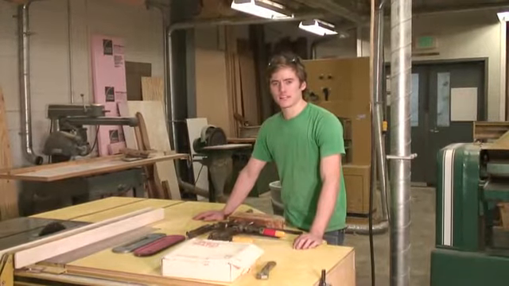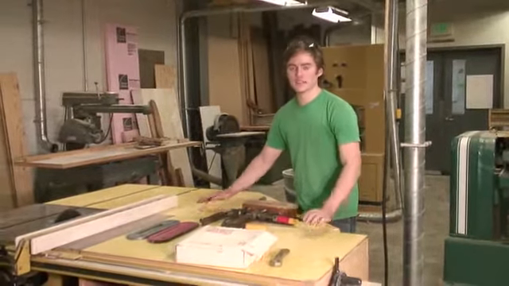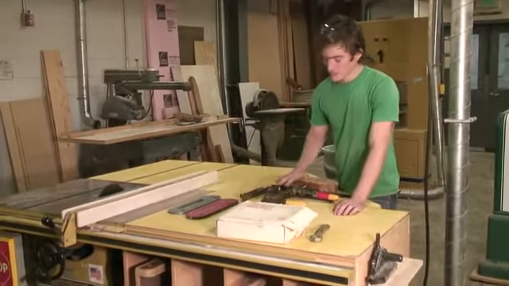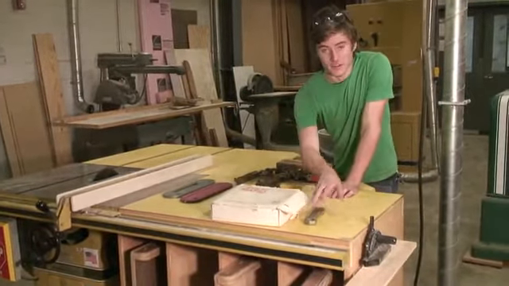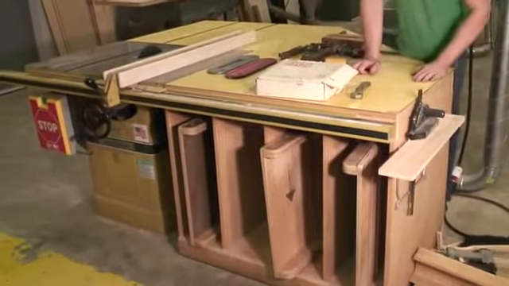Another important thing in a shop is to have the additional items that you use while using a larger tool readily available, such as specific throat plates, clamps, push sticks, the dado set, your arbor wrench, and other things you might need, such as these crosscut sleds.